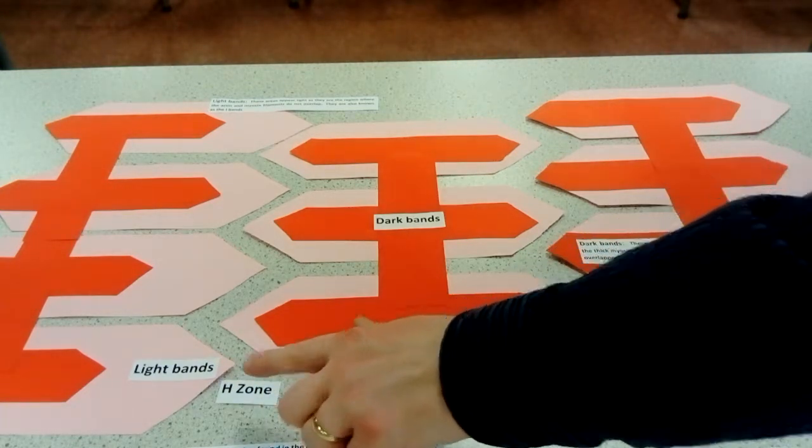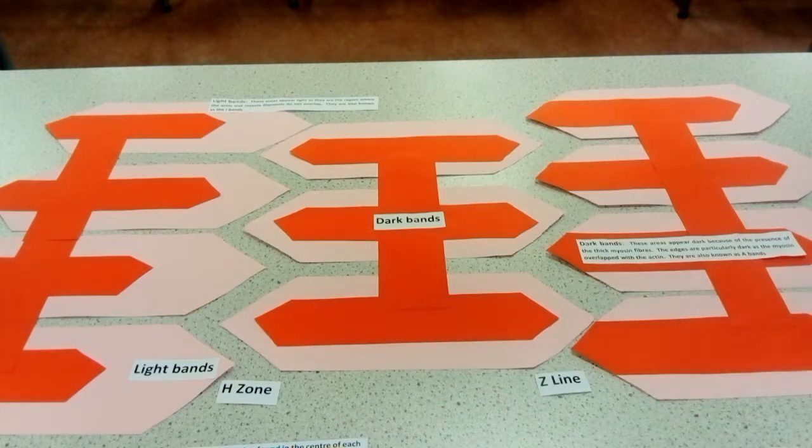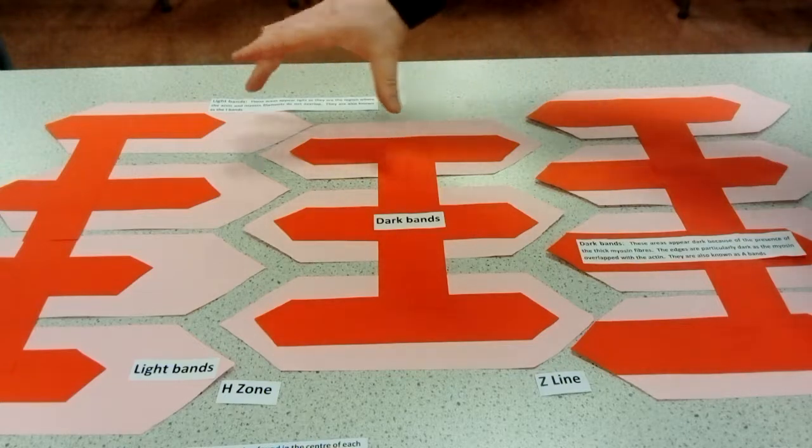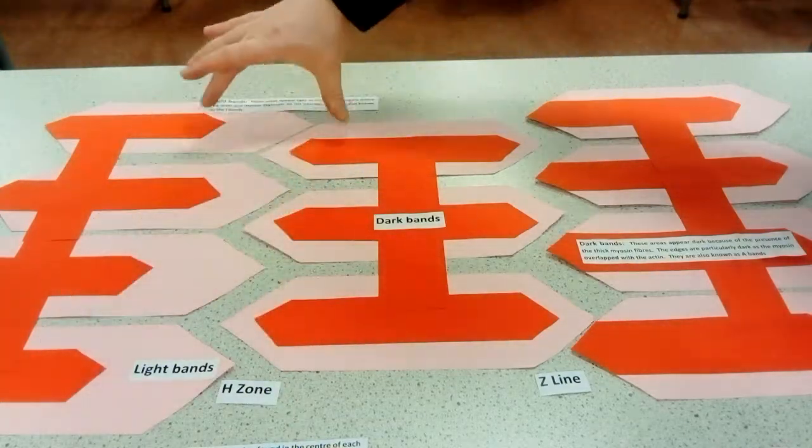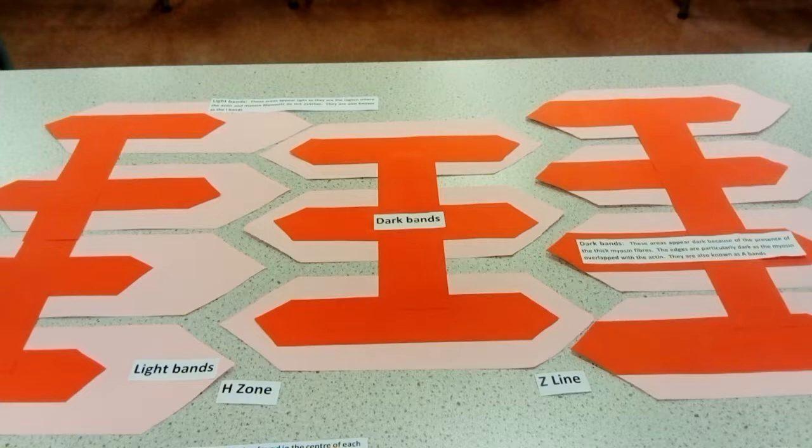And finally, the H zone. The H zone is the lighter region found in the centre of each dark band. Only myosin fibres are present at this point, and when the muscle contracts, the H zone decreases. So that entire region there, you could almost consider on this model to be an H zone. That summarises very briefly some of the key features and key things that we can see when we're looking at muscle fibres.